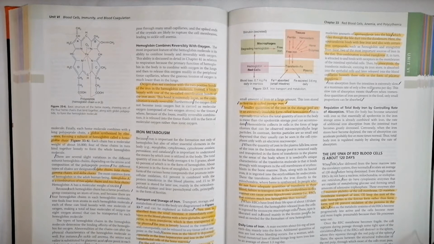For instance, in sickle cell anemia, the amino acid valine is substituted for glutamic acid at one point in each of the 2 beta chains. When this type of hemoglobin is exposed to low oxygen, it will form elongated crystals inside the RBCs that are sometimes 15 micrometers in length.